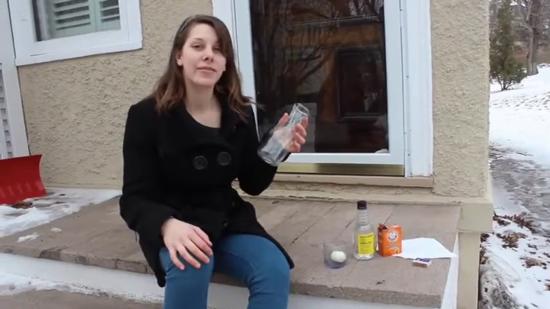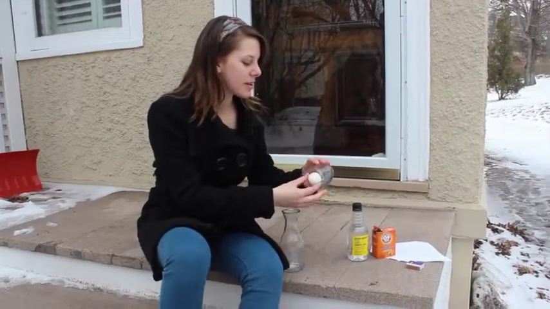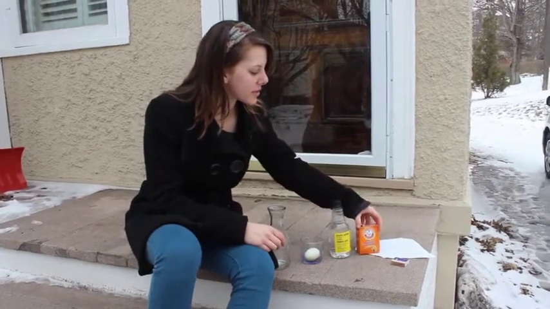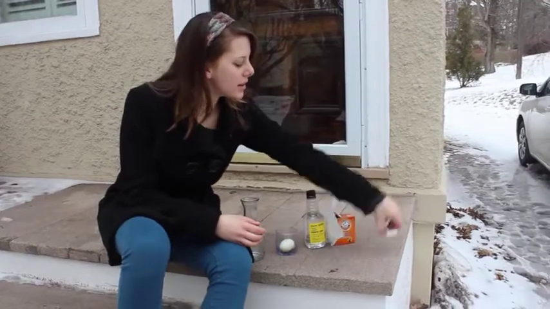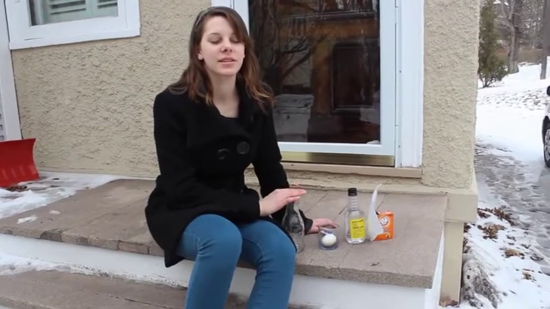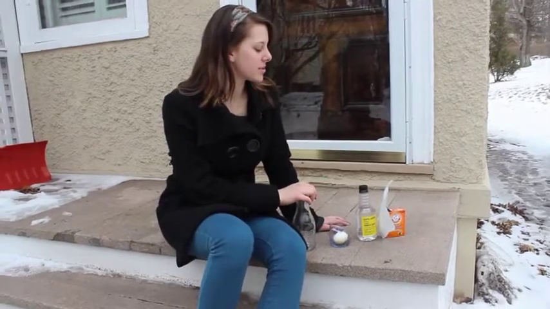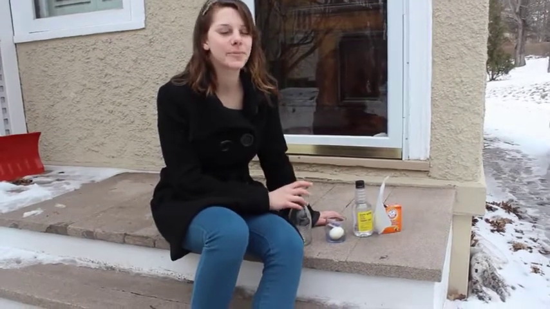So we have here a nice glass bottle and a peeled hard-boiled egg, some white vinegar, some baking soda, paper that's hopefully somewhat still dry, and some matches. And I'm going to demonstrate a little bit of Gay-Lussac's pressure law, where pressure is directly related to the volume of a gas. And then I'm also going to demonstrate a little bit about the acid-base reaction that takes place between vinegar and baking soda.